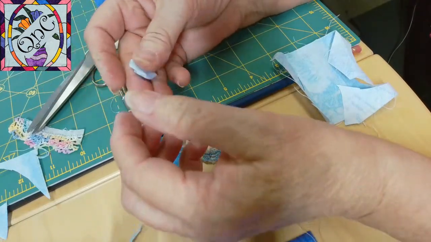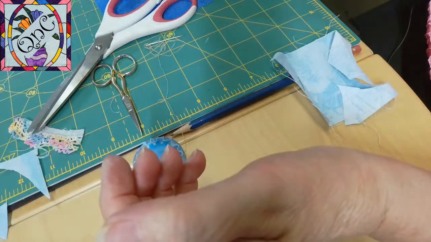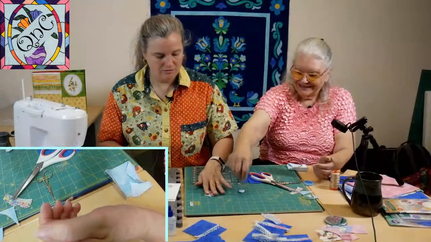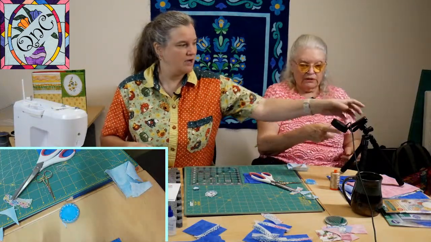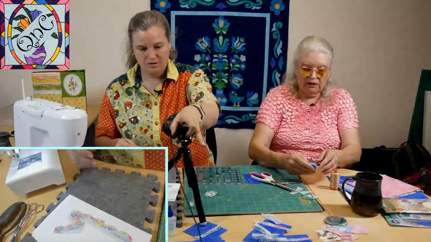Right? Isn't that cute? Okay, wait a minute. You took my lace. Okay. So no, you keep going with that one. And then Lainey can come over. I can take my camera. I'm going to cut another one and start over.